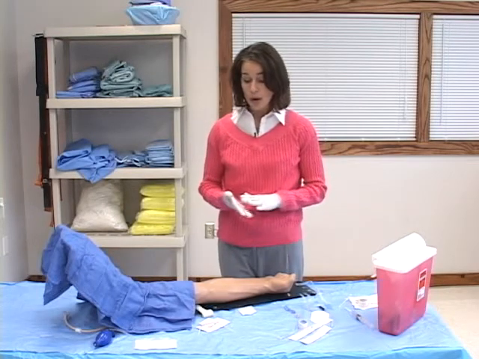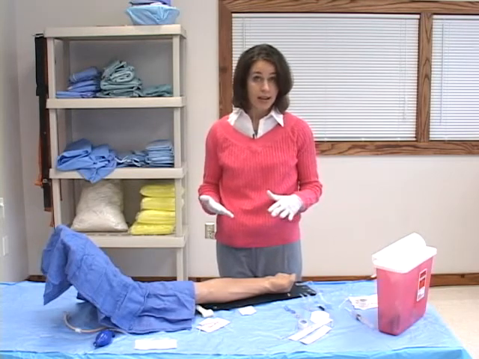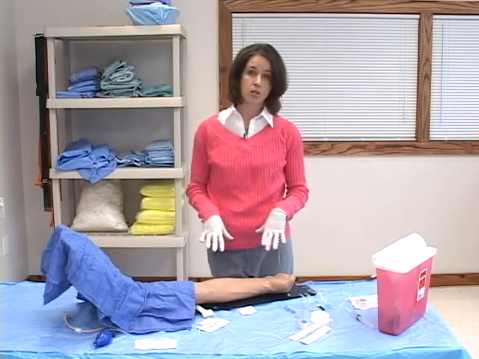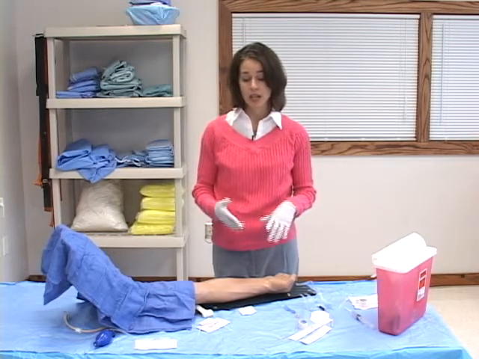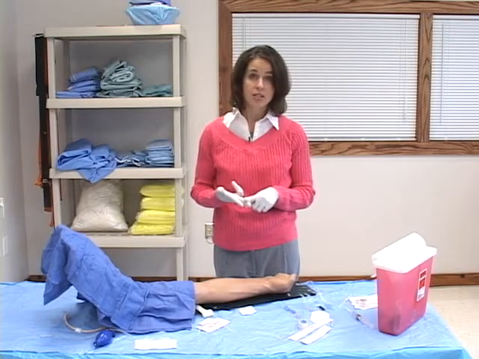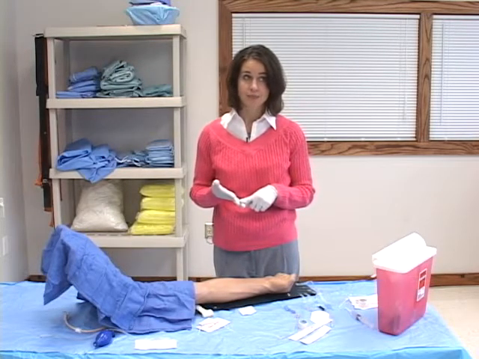There are a few contraindications to starting an IV. That would be if there is an acute injury to the extremity you want to start an IV in, if there's any kind of burn in that extremity, or if there's any kind of infection.